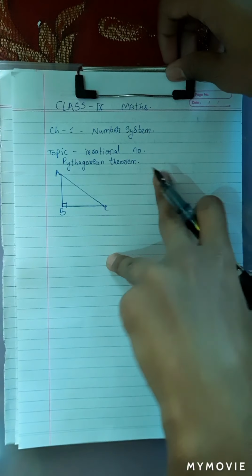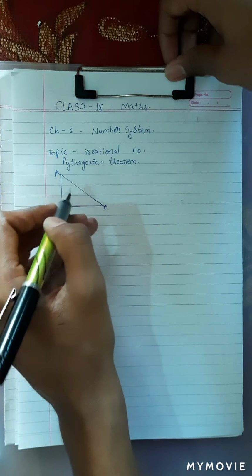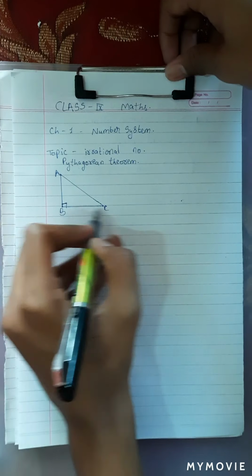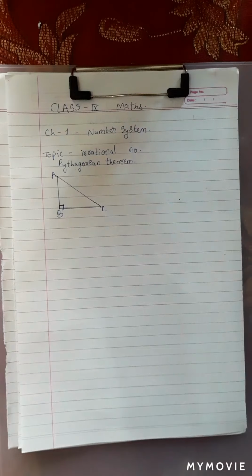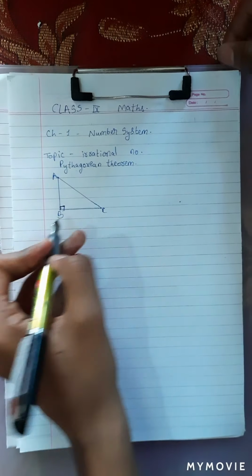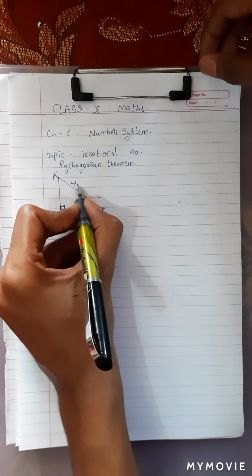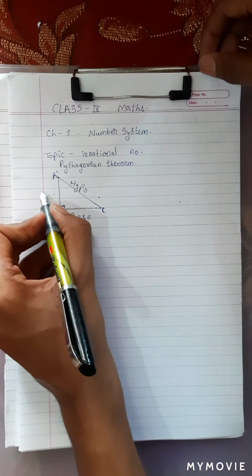So to understand the irrational number, first I'm going to explain to you about the Pythagoras theorem. For the Pythagoras theorem, we need a right angle triangle. As you can see, it is a right angle triangle, and B is 90 degrees in this triangle. Here you can see B is 90 degrees, AB is the perpendicular, BC is the base, and AC is the hypotenuse.